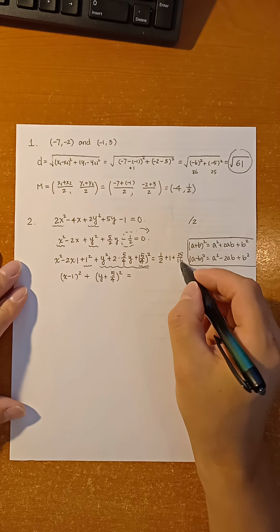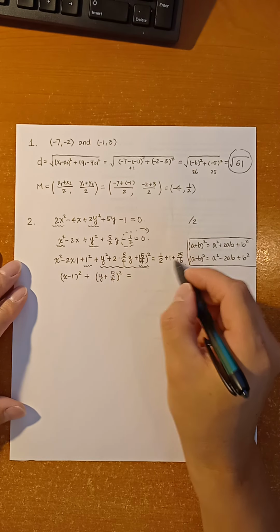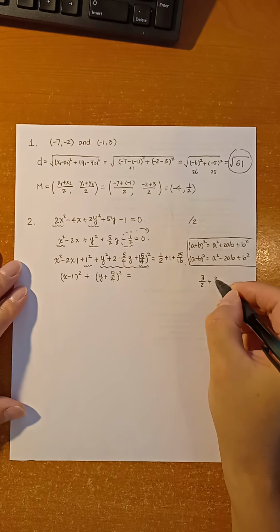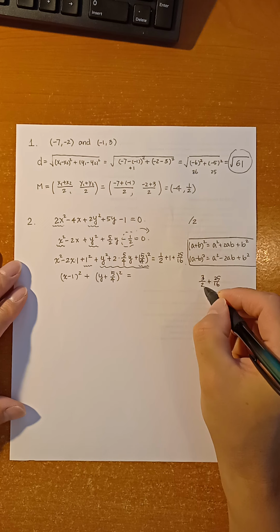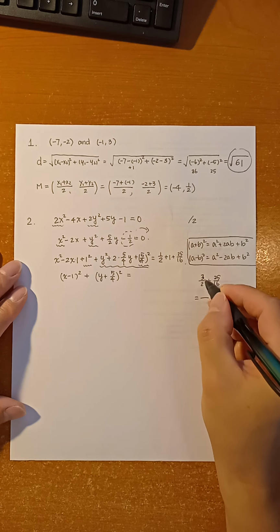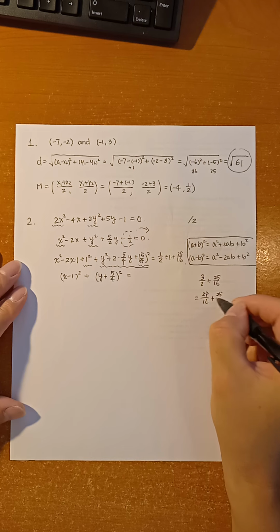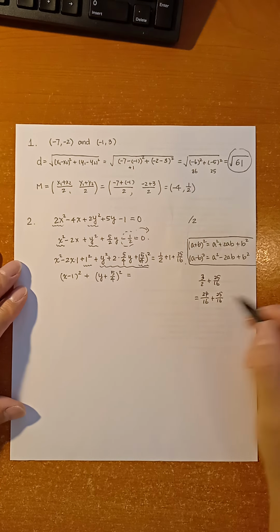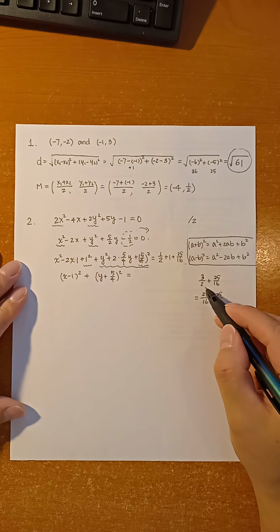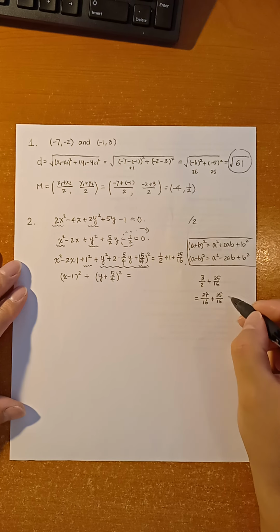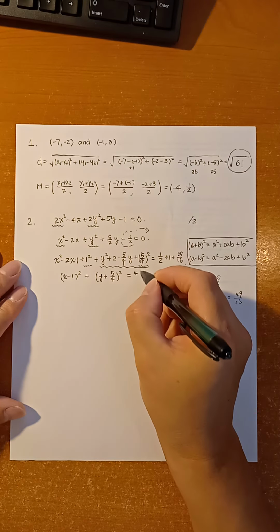And the right side is 1/2 plus 1, which is 3/2, plus 25 over 16. 3/2, you multiply top and bottom by 8, so you got 24 over 16. Here's 25 over 16. Added together is 49 over 16.